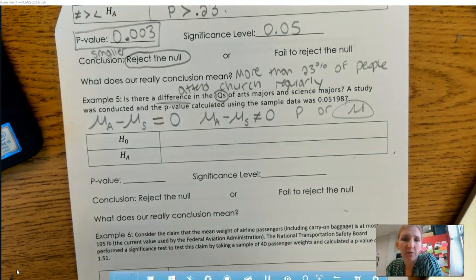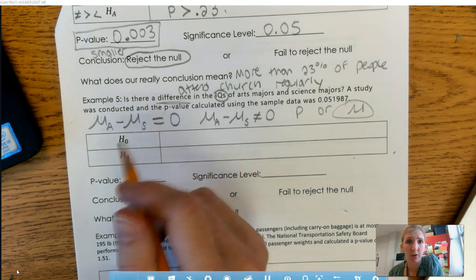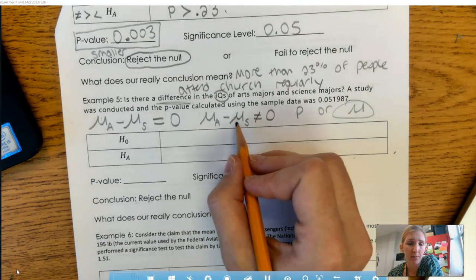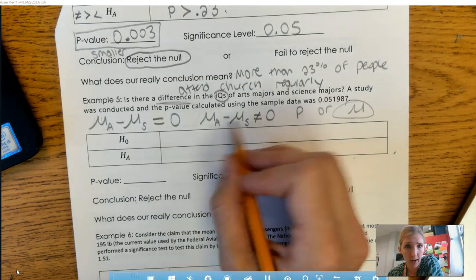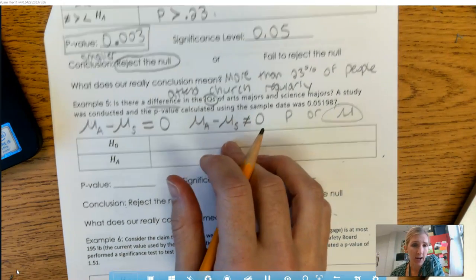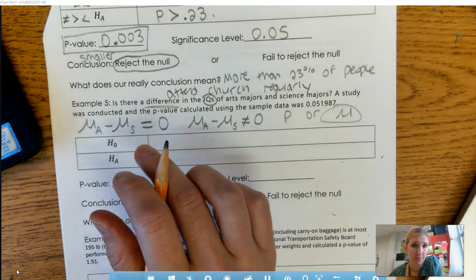So think about it, what if the average IQ for the art majors were 150 and the average IQ for science majors were 150? When I subtract them, I get 0. 150 minus 150 is 0. There is no difference. If there were a difference, when I subtracted them I would not get 0, right? I would get the difference between the two. So these are the two scenarios I have. Either there is a difference or there's not a difference.